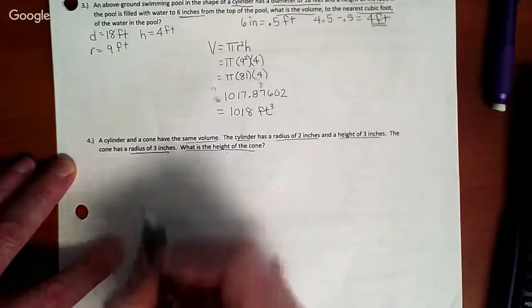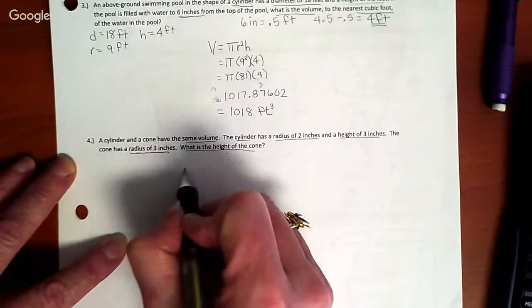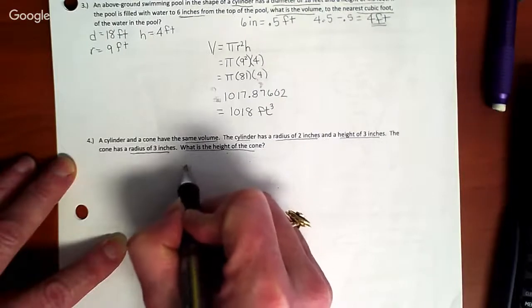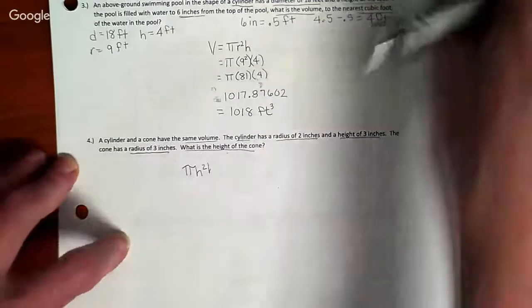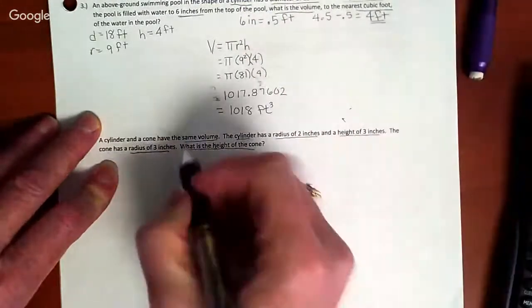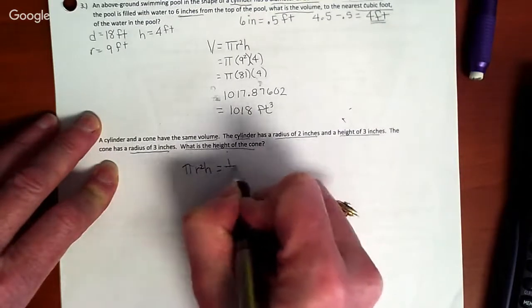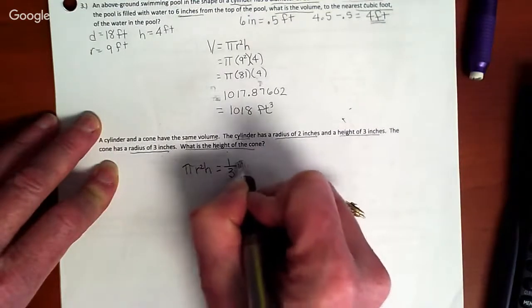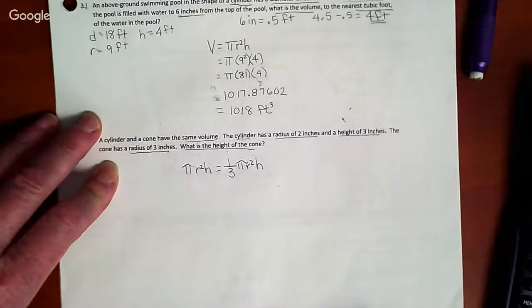Well, if they have the same volume, that means the cylinder and the cone are the same. They're both the same.